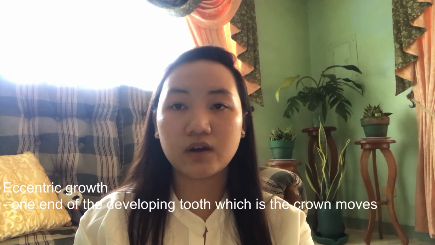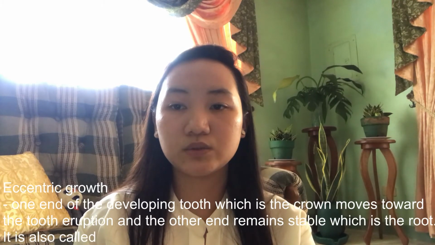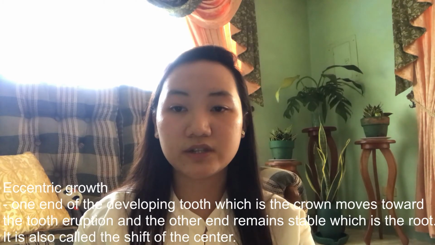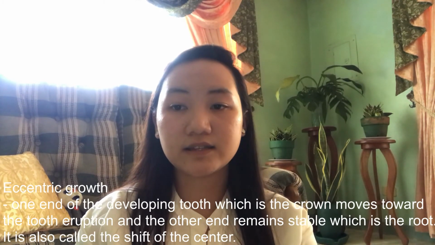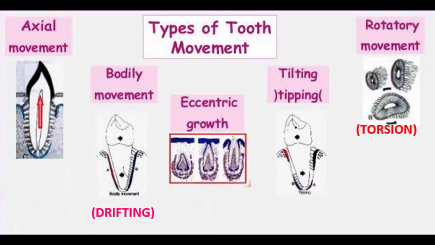And eccentric growth is when one end of the developing tooth, which is the crown, moves toward the tooth eruption and the other end remains stable, which is the root. It is also called the shift of the center. And in this picture, the arrow serves as a guide for us to further understand the mechanism and the direction of movement of these tooth movements.